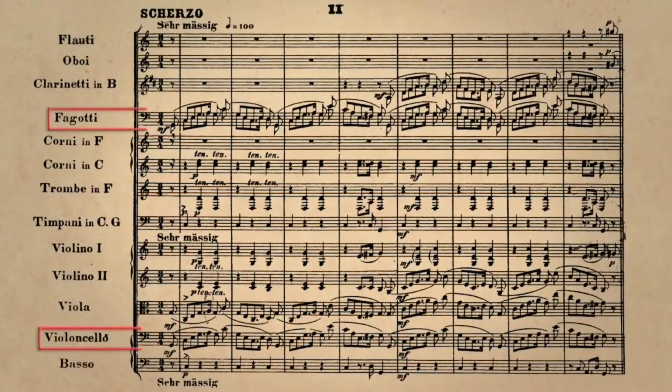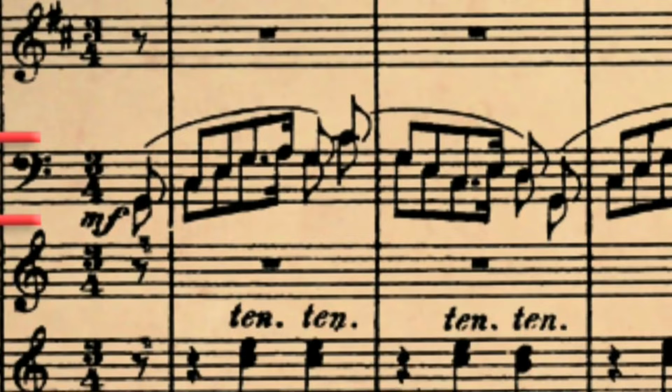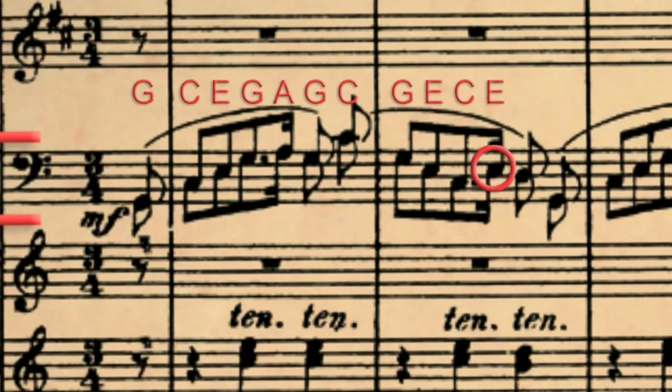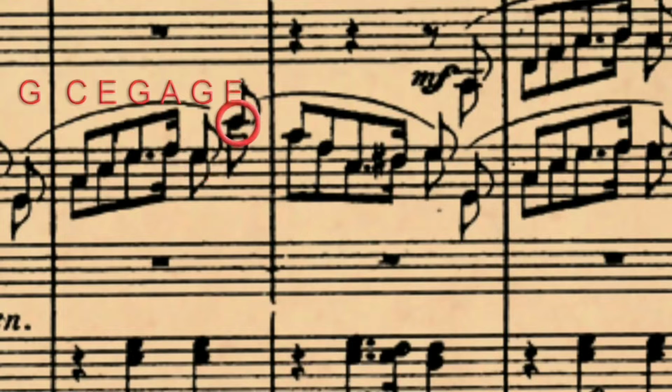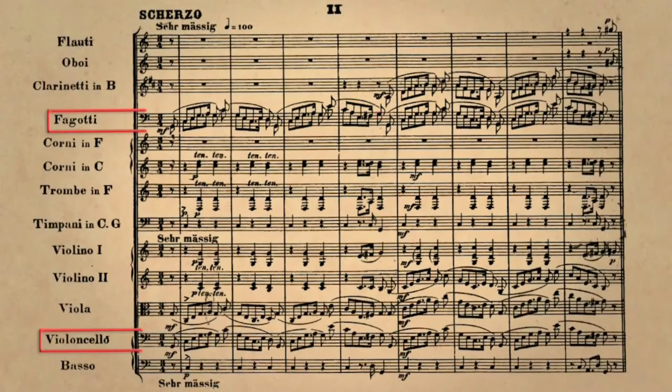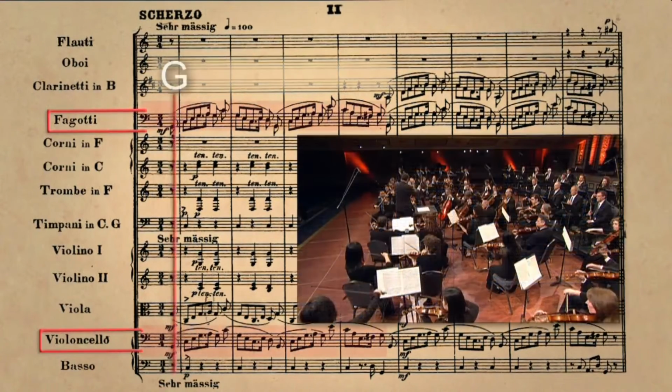Here is the cello and bassoon part at the beginning of the second movement of Robert Schumann's Symphony No. 3. The passage begins on the lowest line, a G, and then the passage continues C, E, G, A, G, C, G, E, C, E, D, G, C, E, G, A, G, E, C, A, E, F sharp, G. Now let's listen to this and follow it in the score with the letters above the actual music.